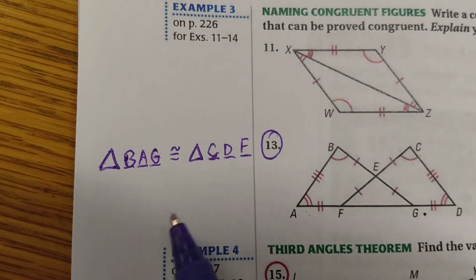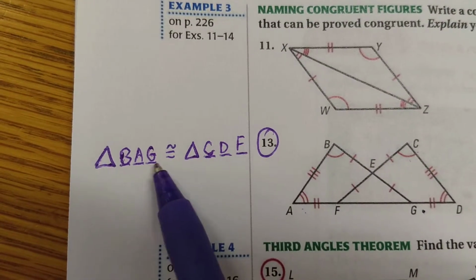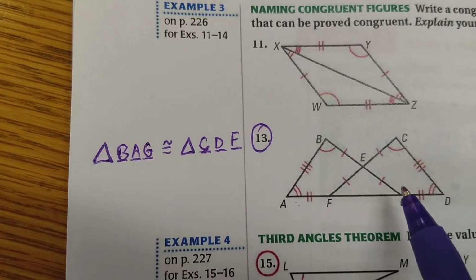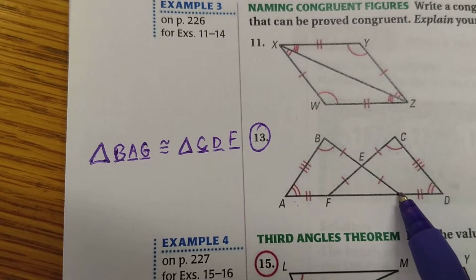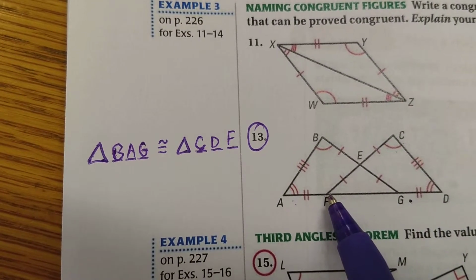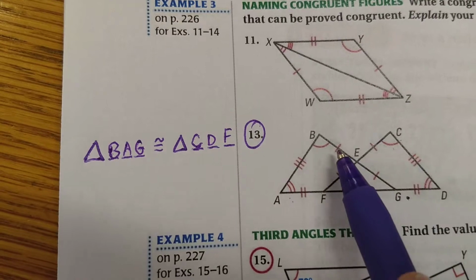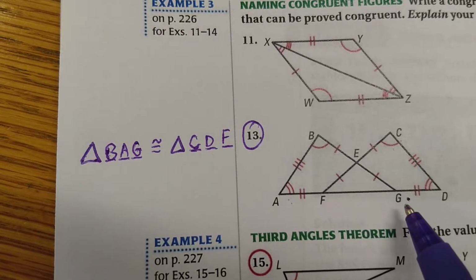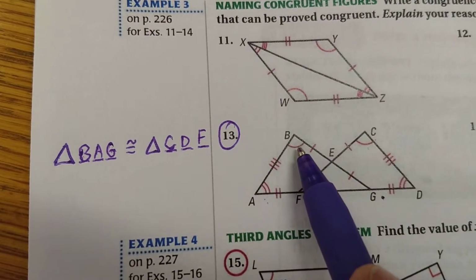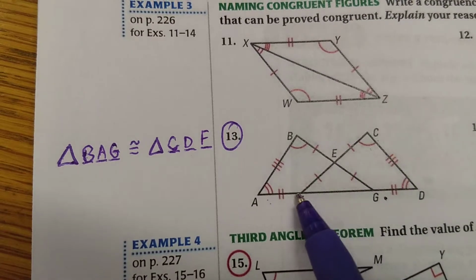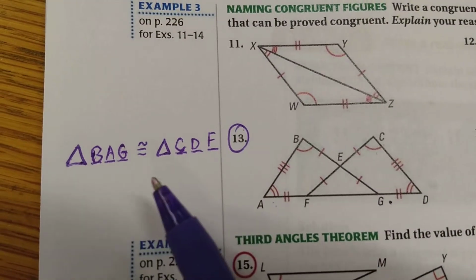But I don't want to just guess, I want to double check, does G really go with F? G isn't really marked as anything with an angle, neither is F, so that's good. G is coming off the line from the angle marked with just one, so is F. So it looks like this is correct.